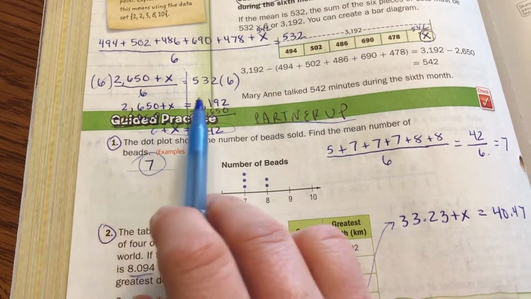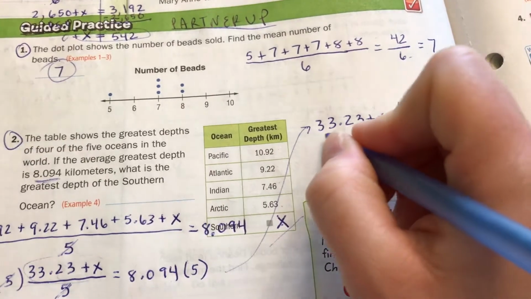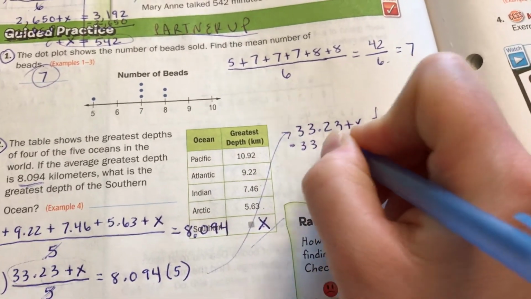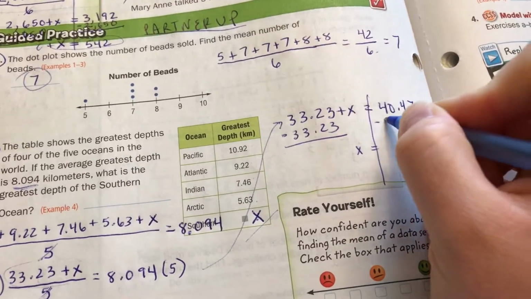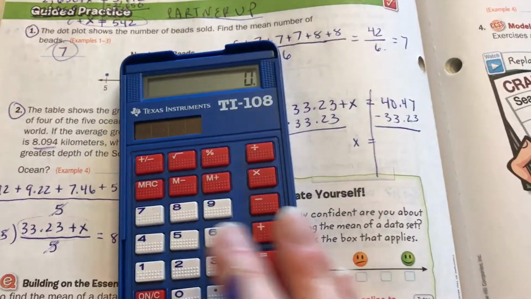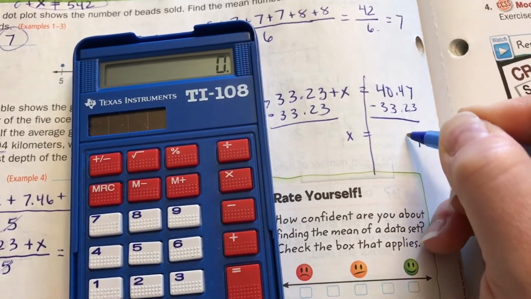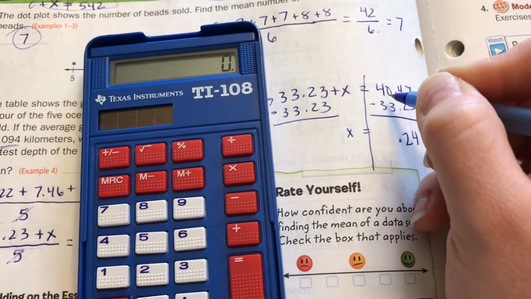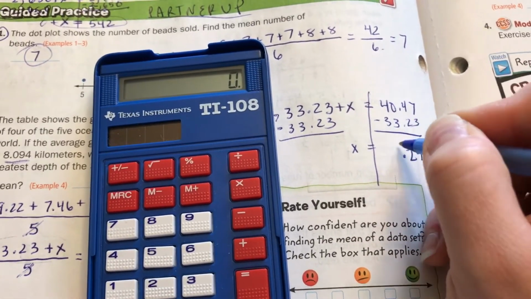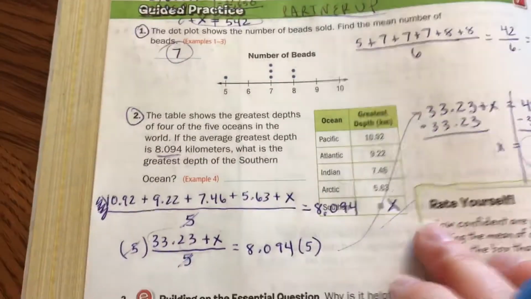So now to solve this, just like up here, we subtracted from the side with X to get X by itself. So we want X by itself. So we are going to subtract 33.23 from both sides. Well, I guess you could just do it here. 40.47 take away 33.23. 40 take away 33 would be 7. So this should be the depth.